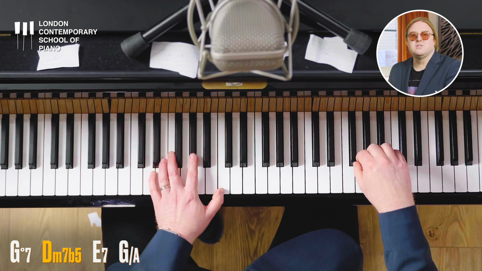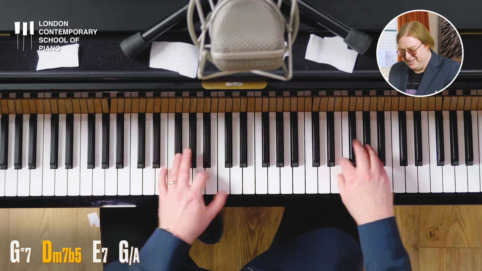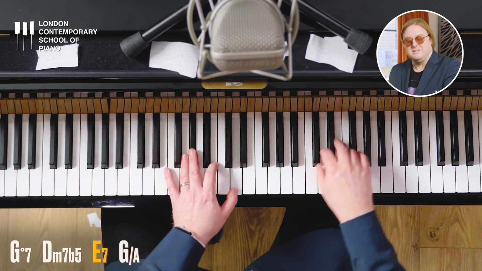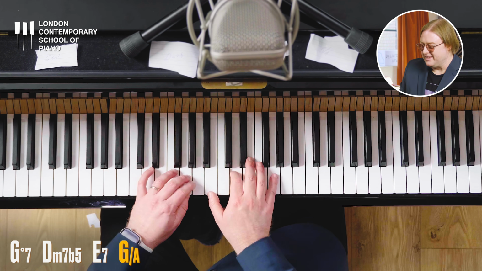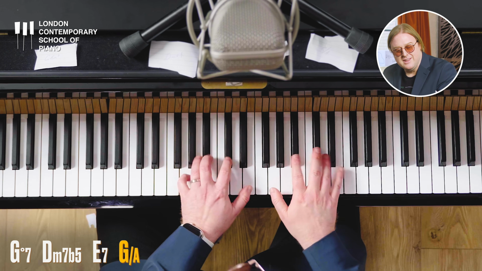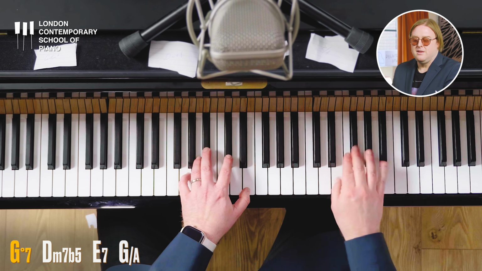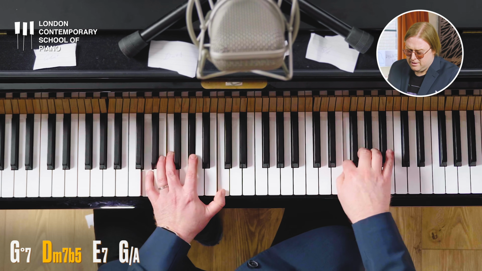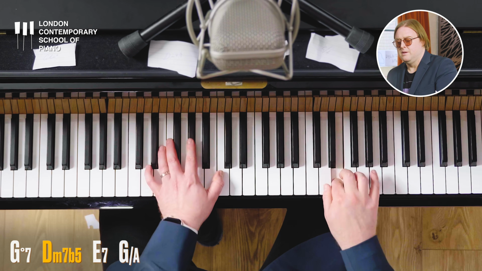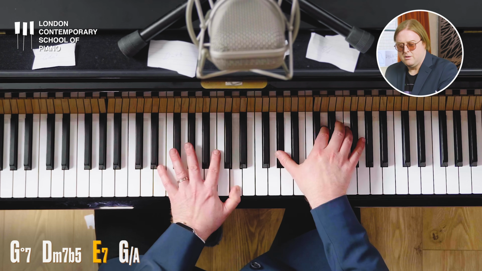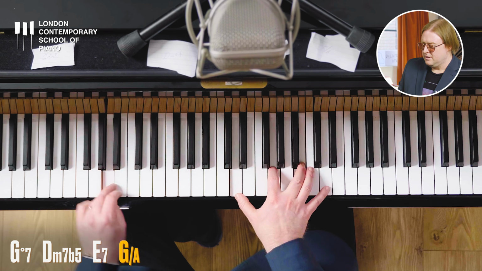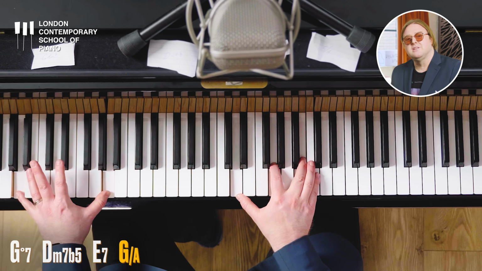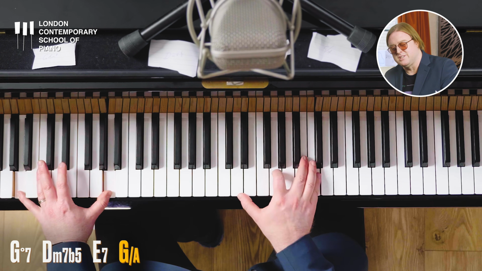I think of composers like Kurt Weill with this one. It's slightly theatrical and slightly quirky. I'm going to say this one's in A minor, because that G over an A is almost leading us to the A minor. We're just not stating it.